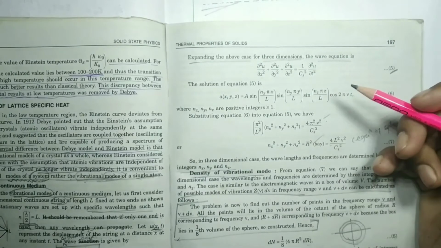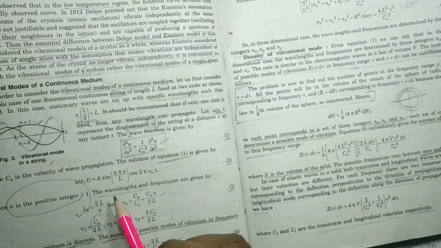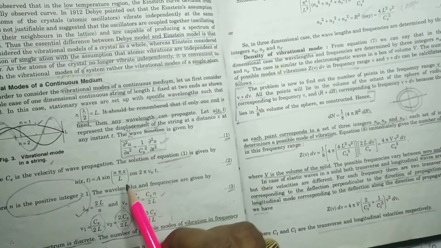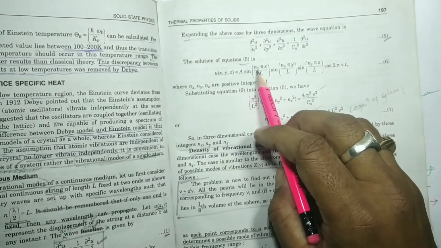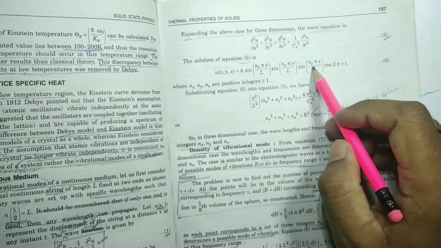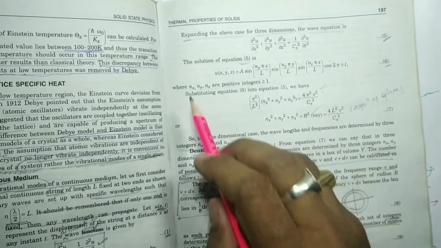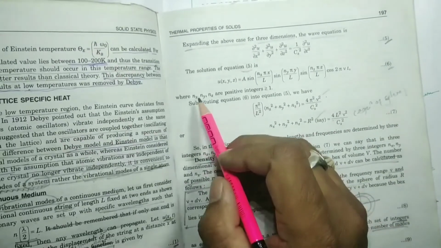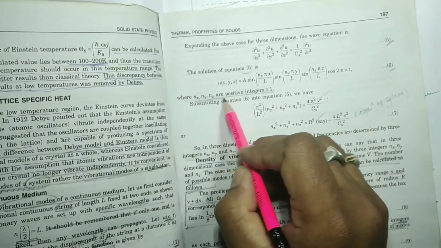And the solution of this equation number 5: if the solution of the 1-dimensional one is this, then the solution of this one will be A into sin nx pi x by l, sin ny pi y by l, sin nz pi z by l into cos 2 pi mu t. Let this equation number be 6. And we have to remember one thing, nx, ny, nz are always positive integers.